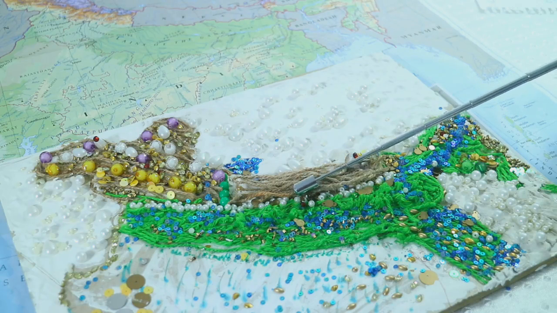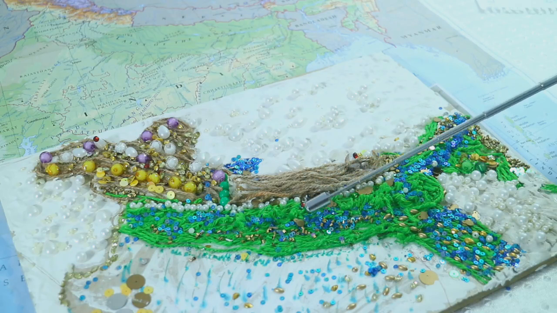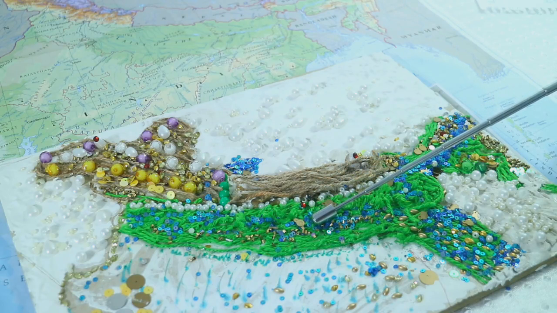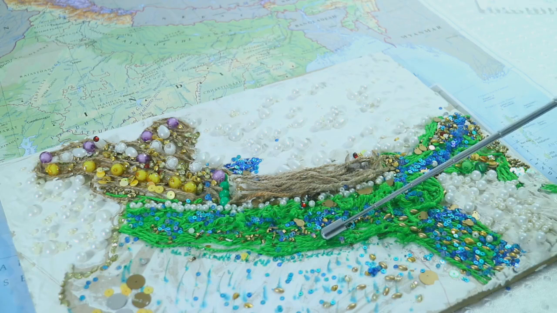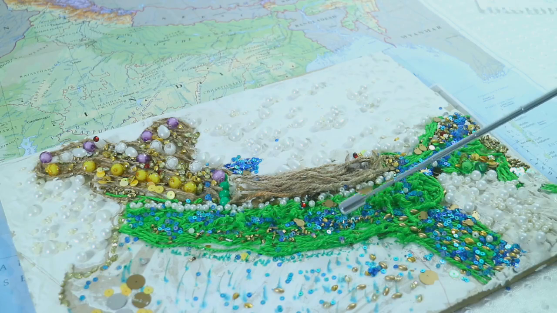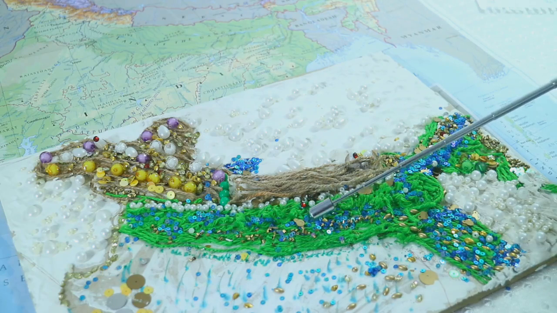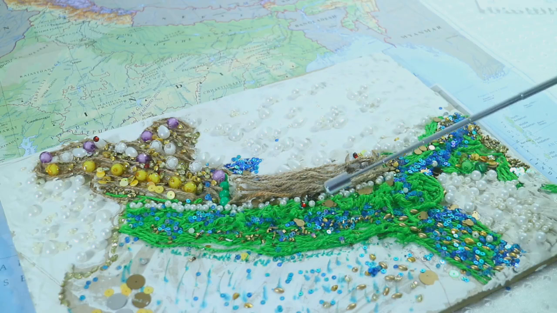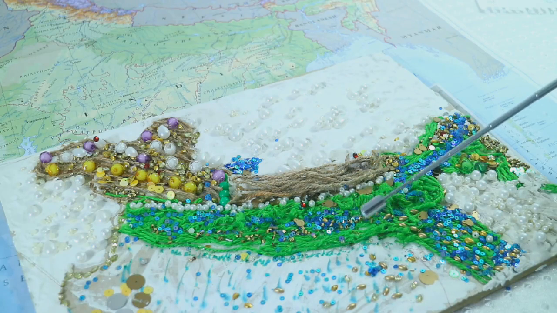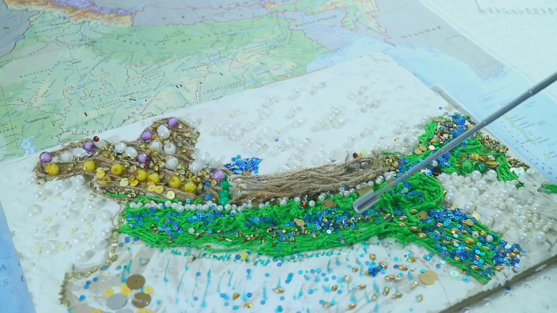So Bhabar, Terai region, then the older alluvium we call Bhangar, and the newer alluvium we call Khadar. Here we can see calcareous deposits, and this area is most often favorable for agriculture. A large number of people live in this area.